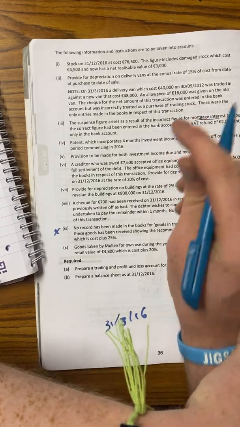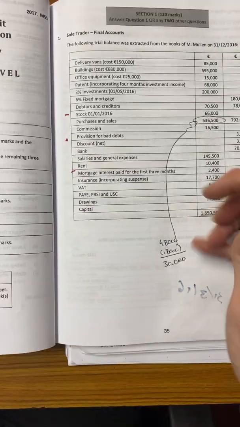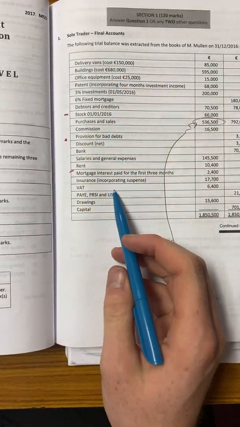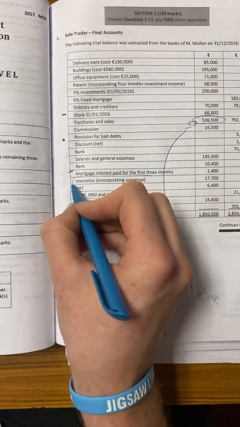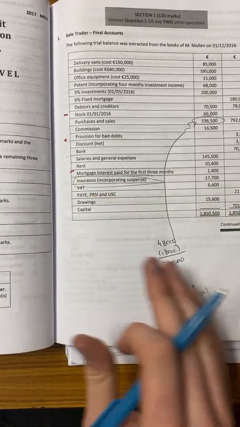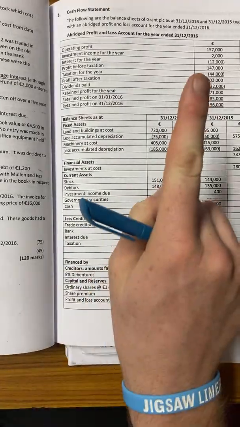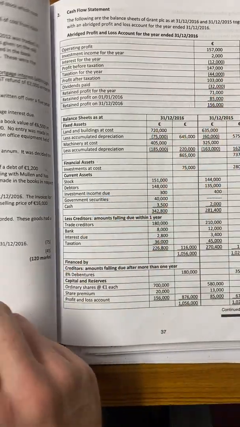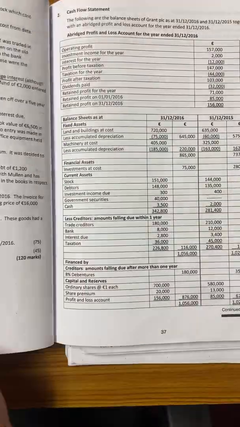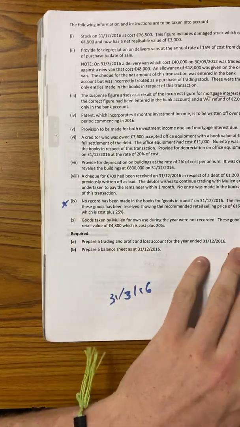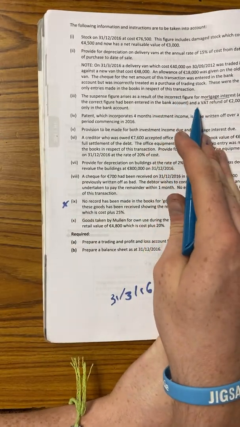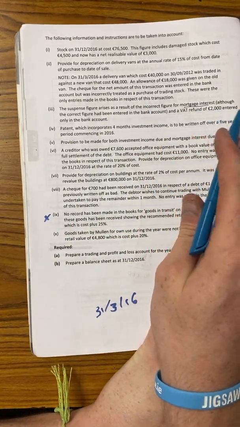The second mistake is going to be wherever incorporates the suspense. So the second mistake is I'm looking down through the T account and I'm looking for which account incorporates the suspense, and it seems to be that one. So that was my second mistake. So first mistake is mortgage interest, second mistake is insurance, and then the last item that I need to check for is a VAT refund of 2,000 entered only in the bank account.